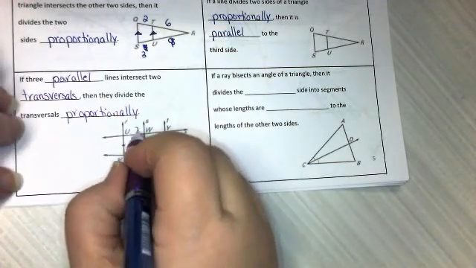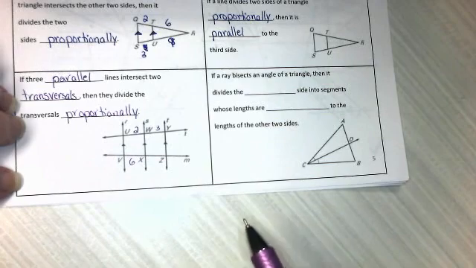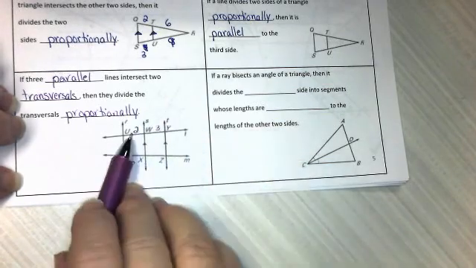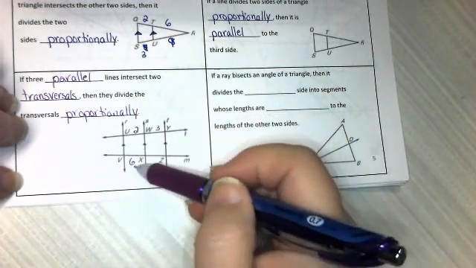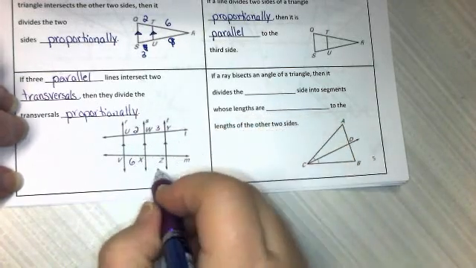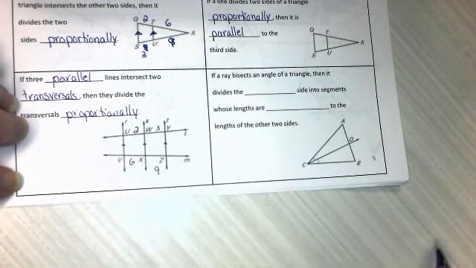So maybe this is 2 and this is 3, and this one's, I'll just use 6 again. So if we're looking at proportions, you could say 2 over 3 equals 6 over what? Or you could say 2 over 6 equals 3 over what? And we would end up with 9. So these little pieces are in proportion.